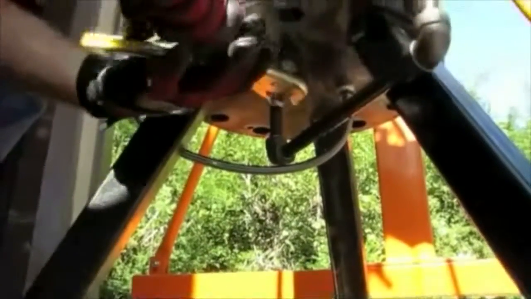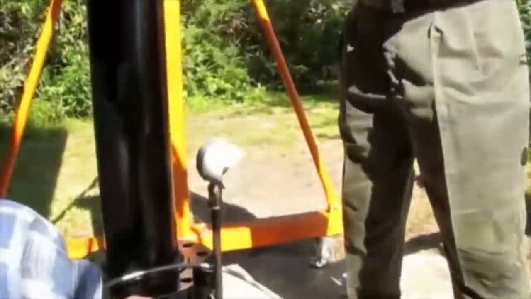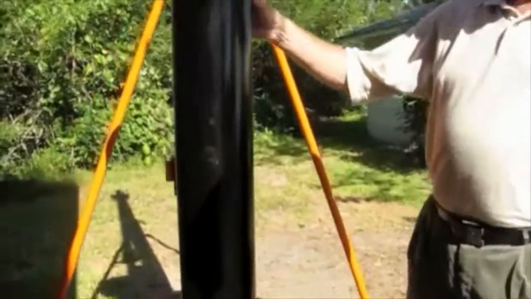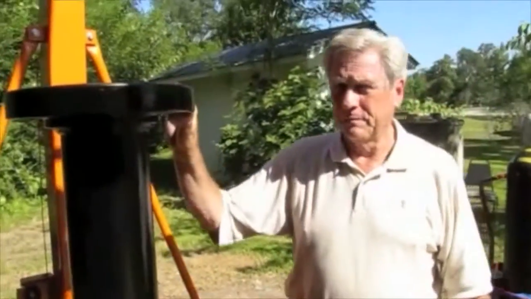This well casing is built to withstand 1,500 pounds in this test. He's inserting the plug now. The flanges are designed to withstand 2,000 pounds.